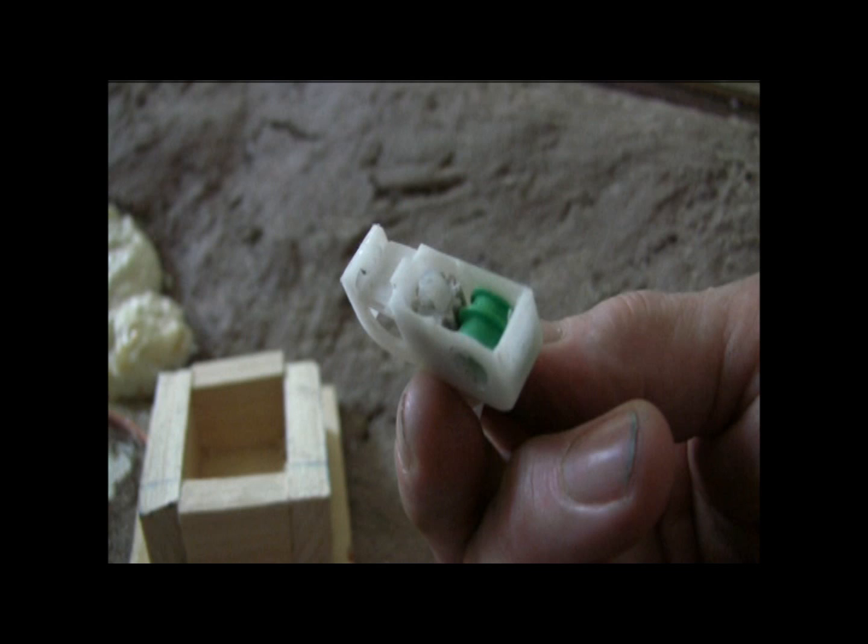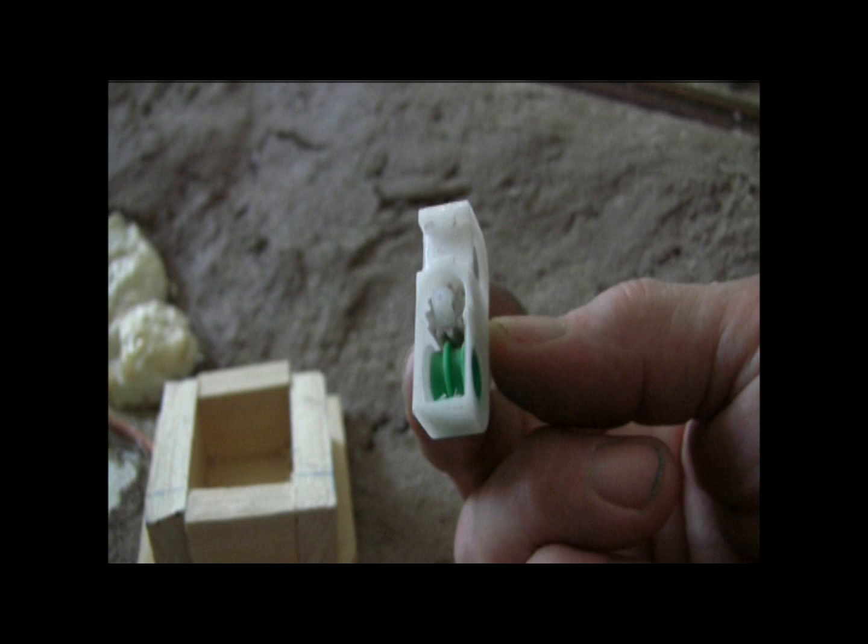So I've taken that pinion out. It's just a spring clip sort of mechanism on the end of the pinion. You just squeeze that together and you can pull the pinion out, and I've filed the teeth into the gear so that the teeth are complete all the way round.